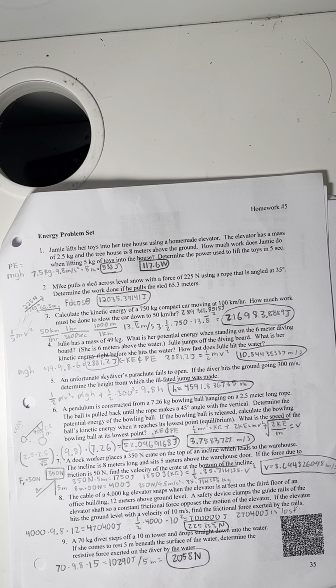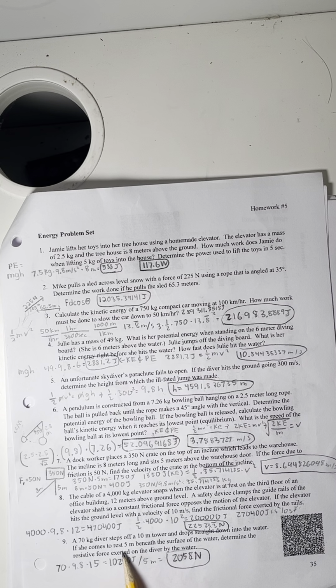This one's a little bit tricky because I actually made a mistake on this the first time, because it's not 70 times 9.8 times 10. You don't just stop there at 10 meters because the diver is still going 5 meters down the water. So in reality, it's 10 plus 5, which is 15 meters.